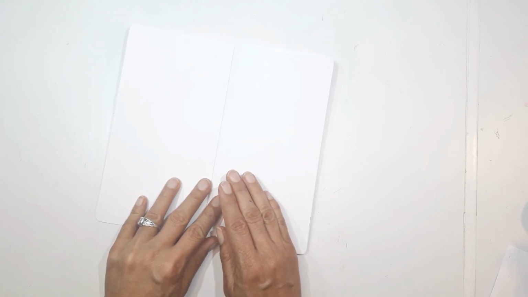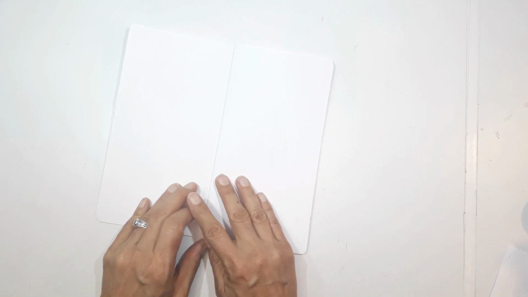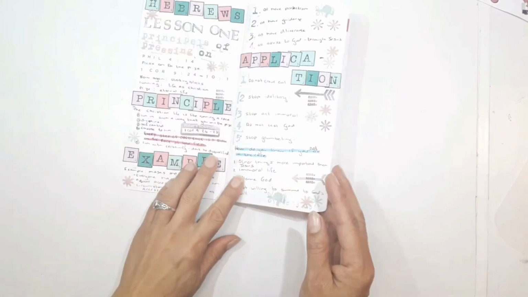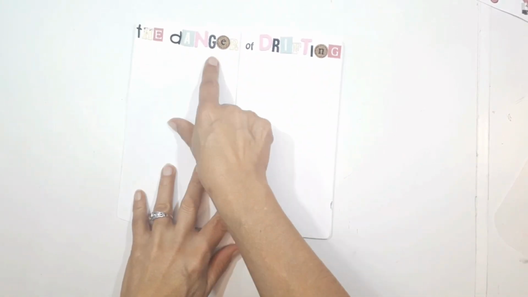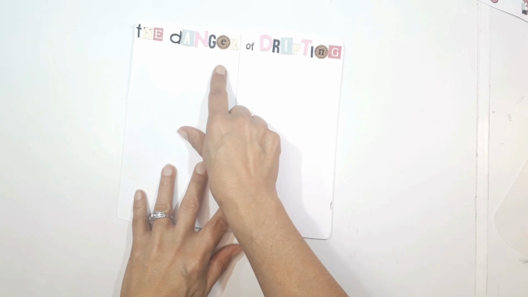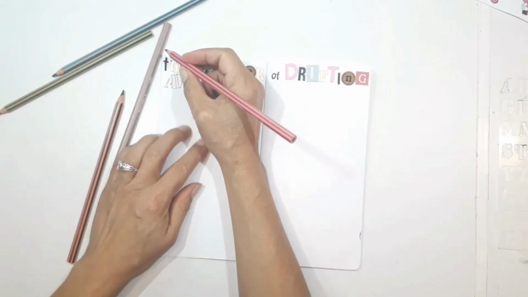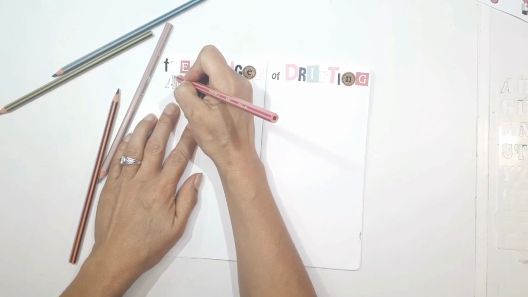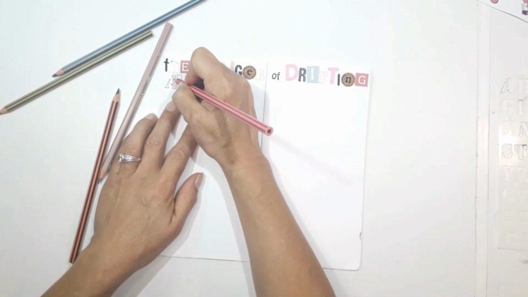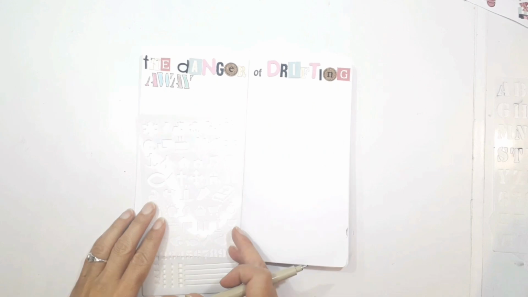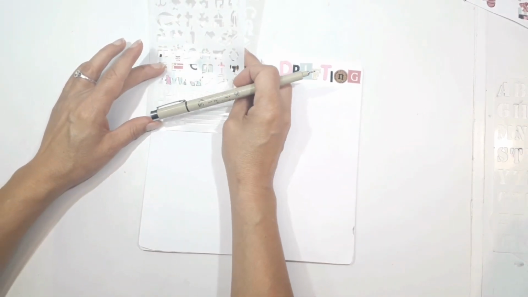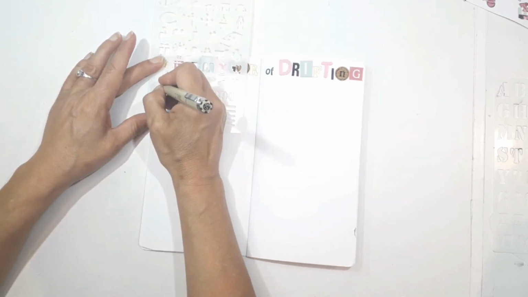So we're going to look at the 3 aspects of the text: observe the text, the interpretation of the text, and the application. In the meantime, I've started with the title of this lesson. It's called The Dangers of Drifting Away. I'm just completing my text by using a stencil. This was one of the main themes we got out of Hebrews. There's definitely many more, but this one was for this lesson.